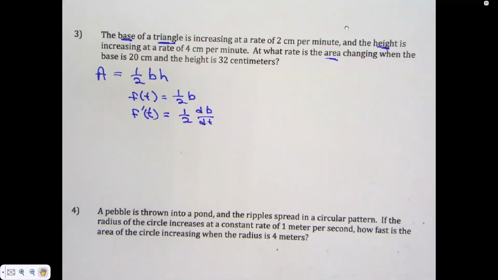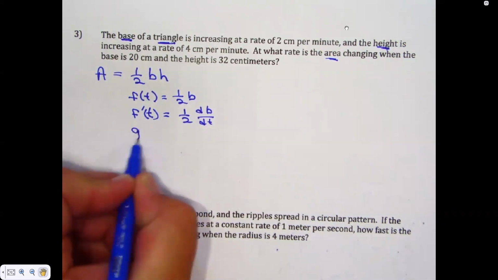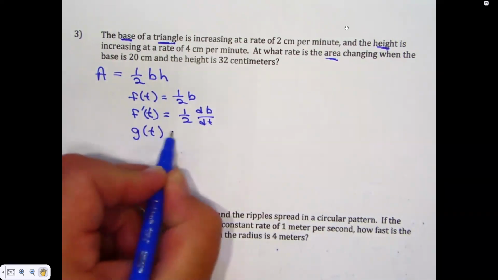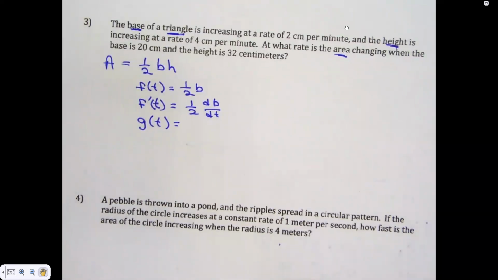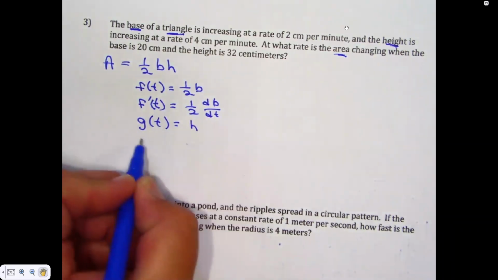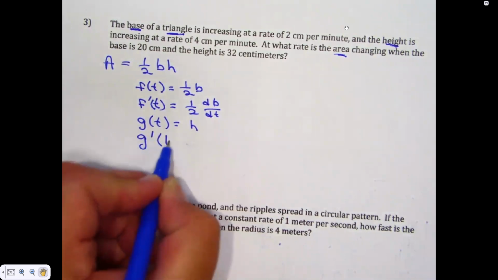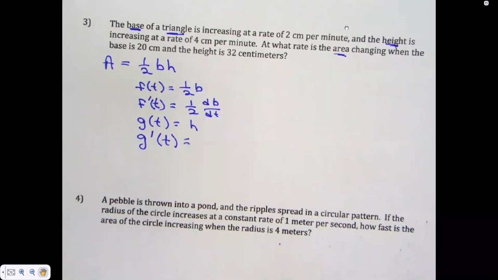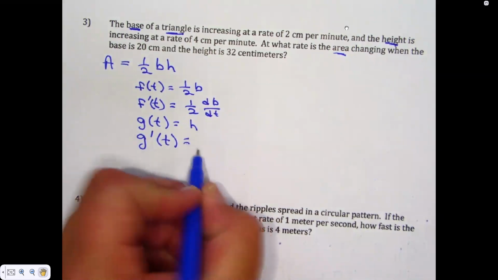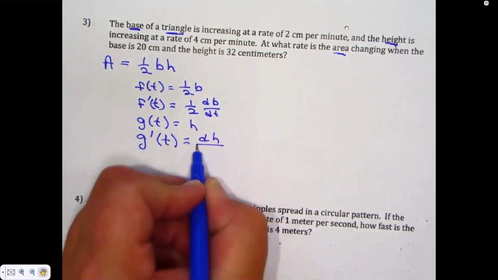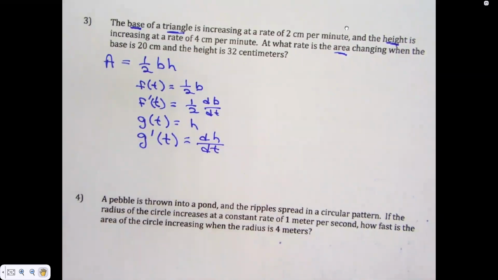Okay, let's try that for g. So what is g of t? G of t is h. What is its derivative? Normally we would say 1, and that's right, but you have to think of h as a quantity because it's got t's in it. So the 1 we won't have to write. It would be then dh dt.